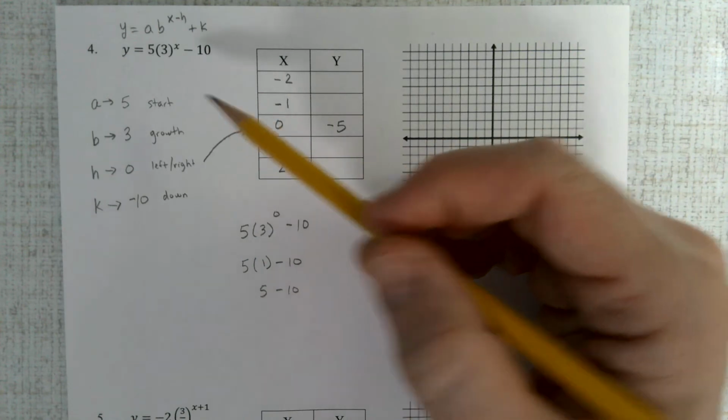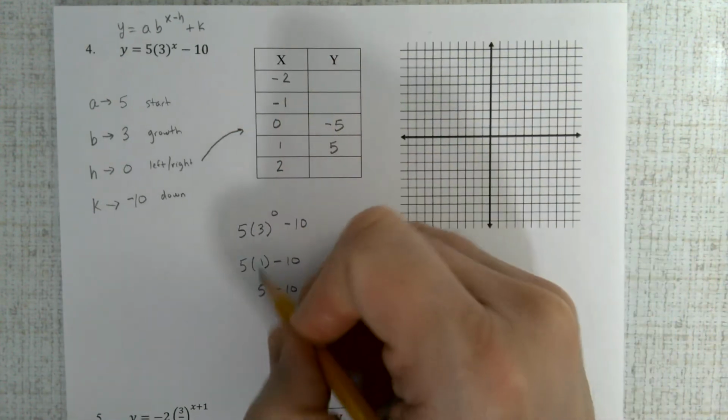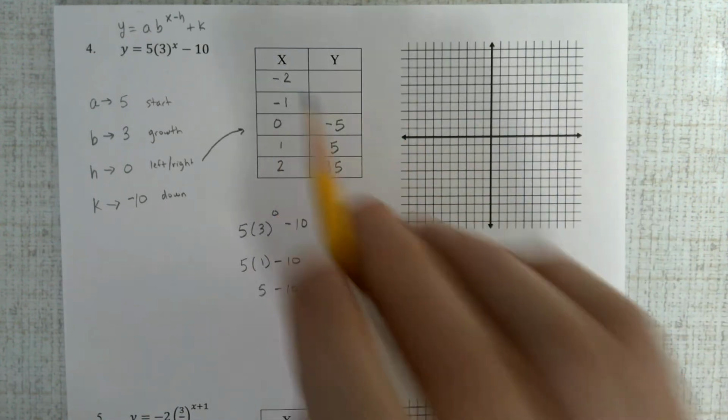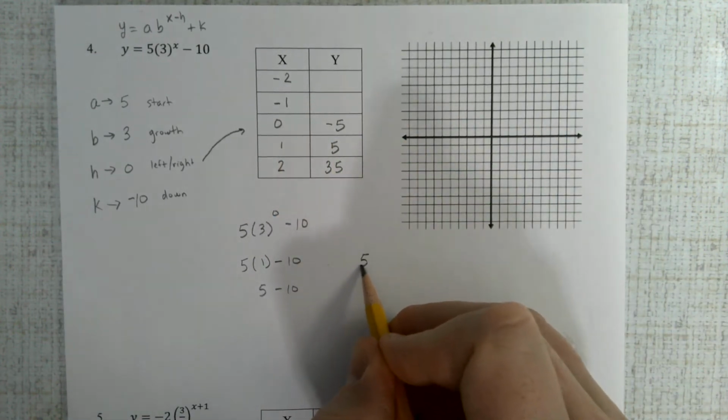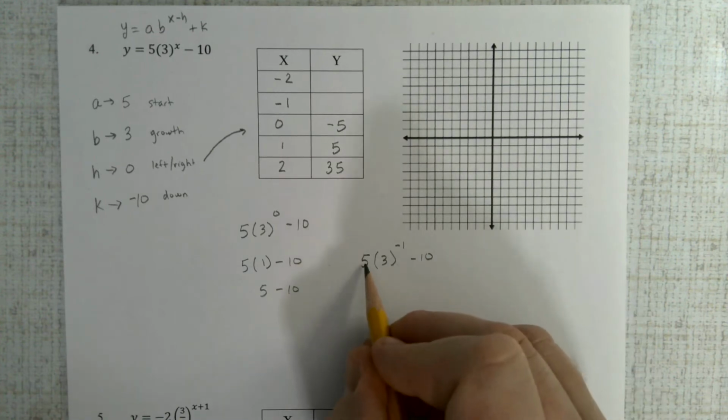And then you're going to plug in a 1 here, get an answer. I'm going to tell you it's 5. You're going to plug in a 2, get an answer, it's 35. Then you're going to plug in a negative 1, and you're going to get some fractions on this side, possibly. Well, you're going to get fractions all over.